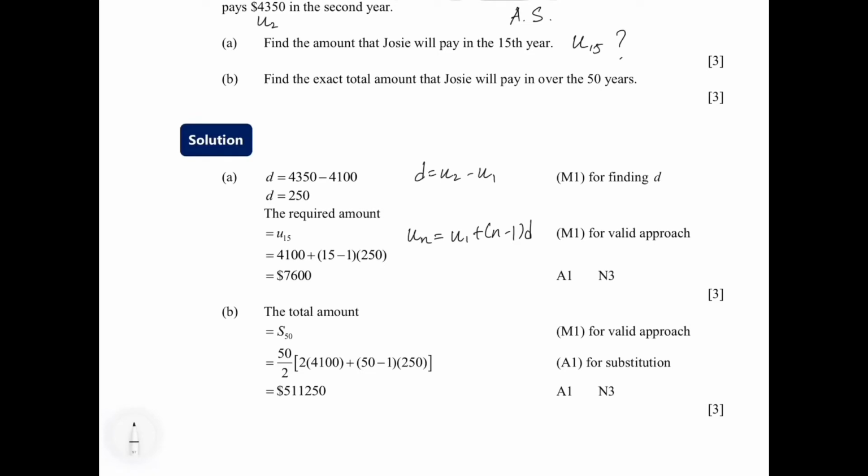Then we can apply this formula, and for your information, this formula will be available in the formula book as well. By using this formula, we can take n to be 15, replace U1 by 4,100, and replace d by 250, such that we have 4,100 plus the bracket 15 minus 1 times 250. Then, as a result, we have $7,600 as the answer.